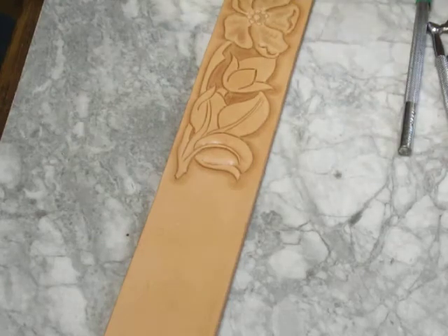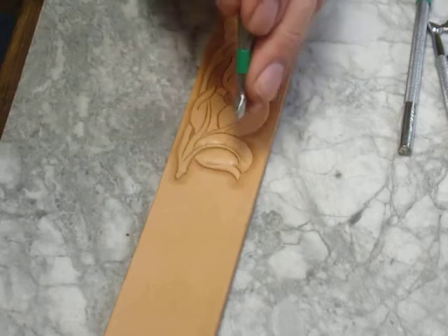Now we're going to use a veiner tool and put some veins into this leaf.